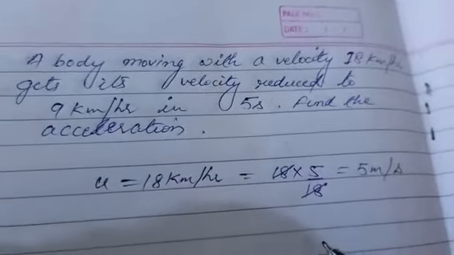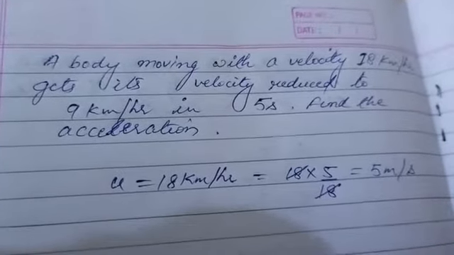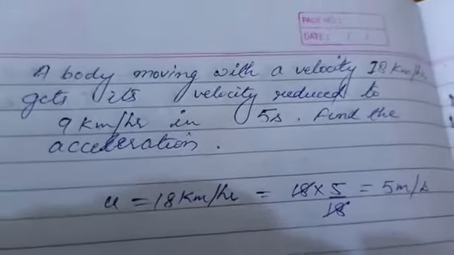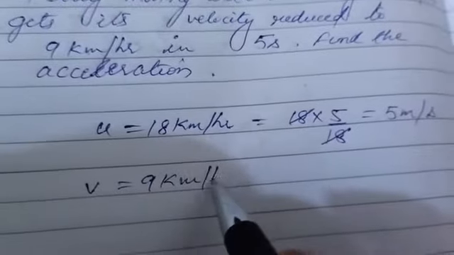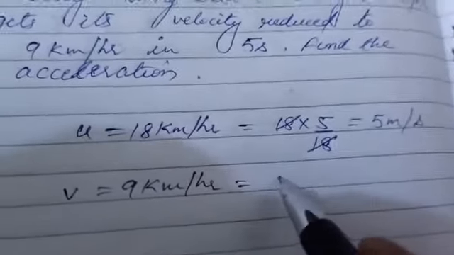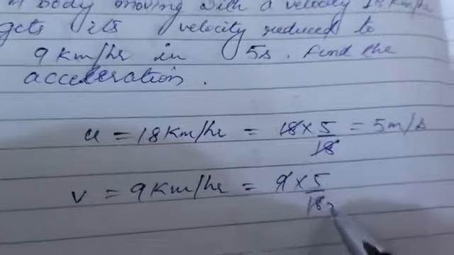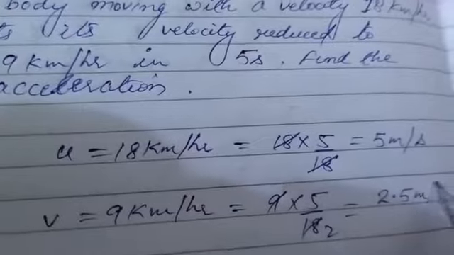Now what is further written? It gets velocity reduced to 9 km per hour. That means finally its velocity becomes 9 km per hour. So its final velocity will be 9 km per hour. Again we have to convert this, then we will multiply it by 5 by 18. So 9 2s are, so what we'll get? We'll get 2.5 meter per second.